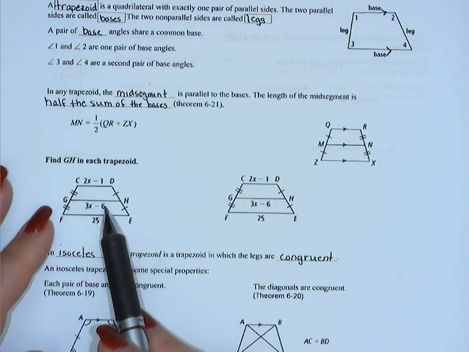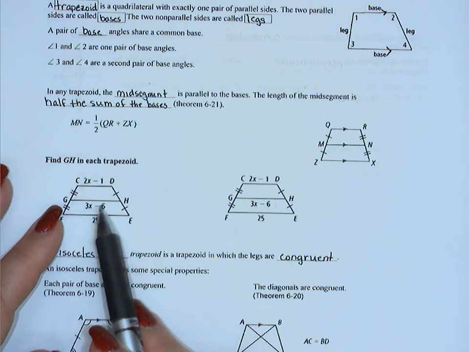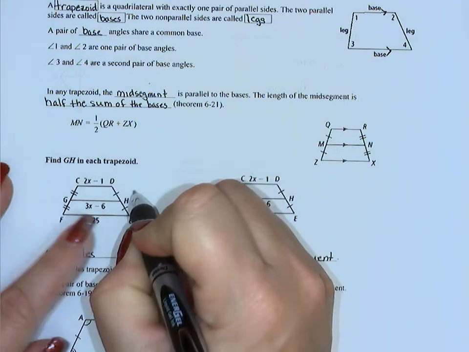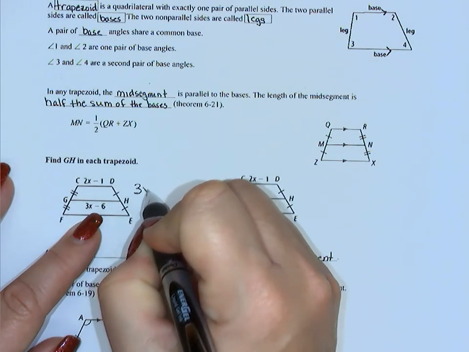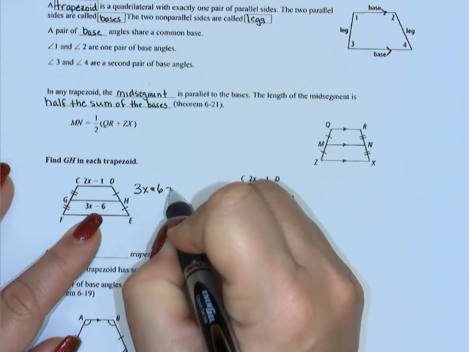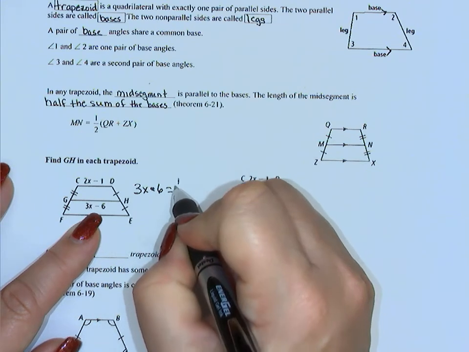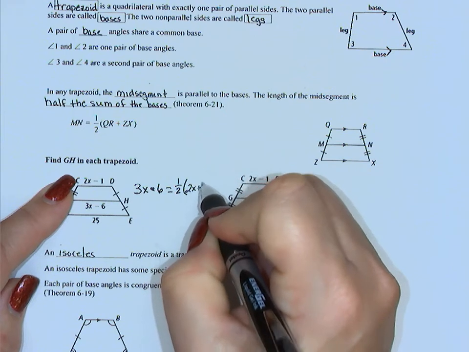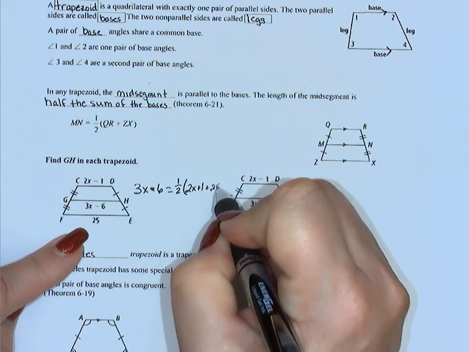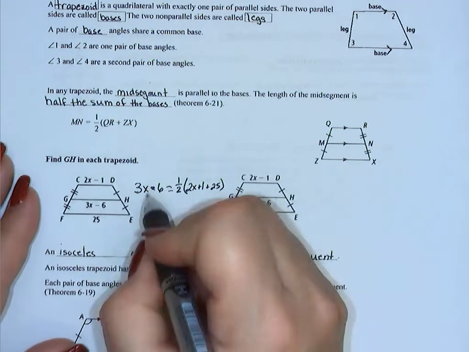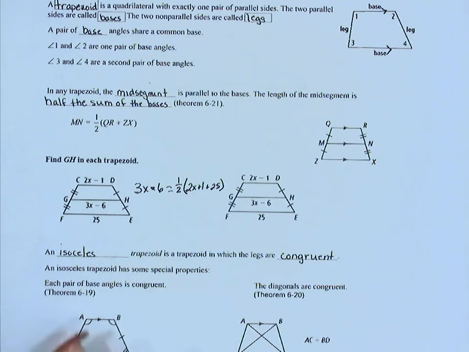So here's my trapezoid. Again, this distance is equal to 1/2 the sum of these two. So I'm going to take the 3x minus 6, that's not an equals, minus 6 equals 1/2 the sum of the two bases. Okay, and then I'm just going to solve this. So I'm going to multiply everything by 2 to make that 2 go away.